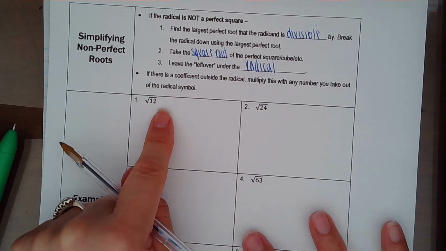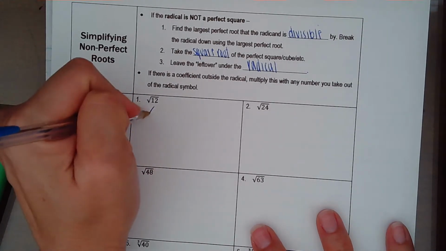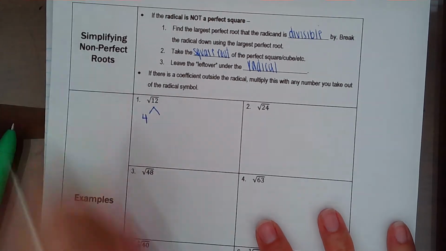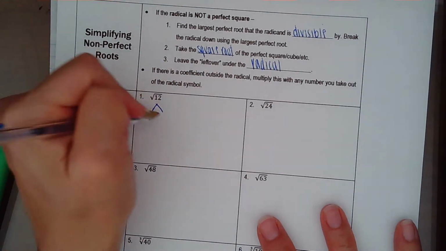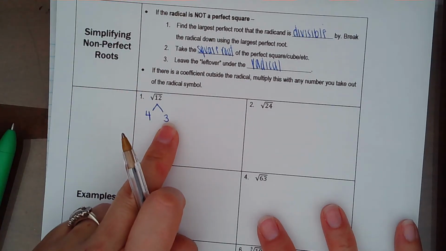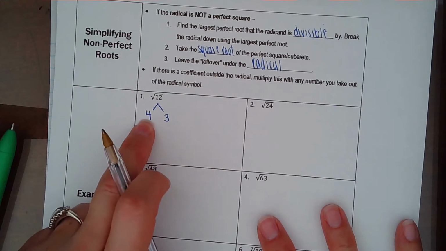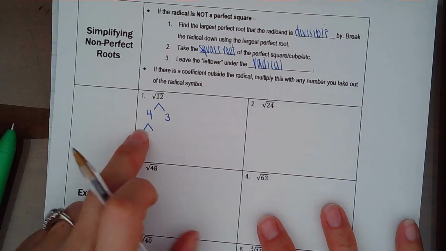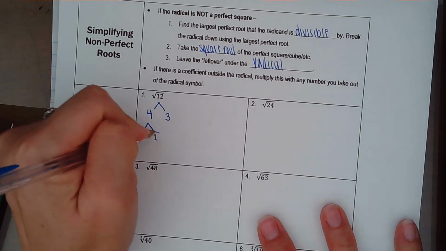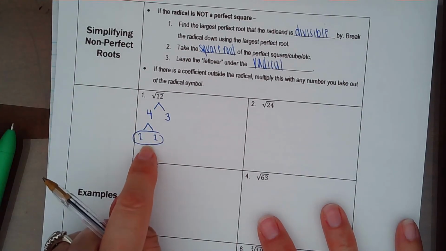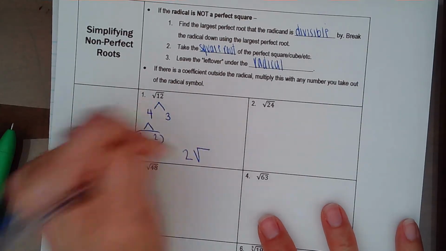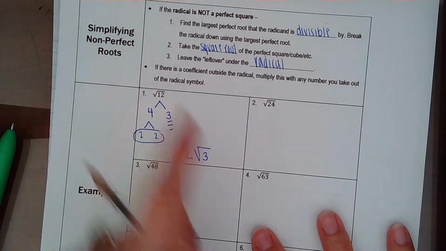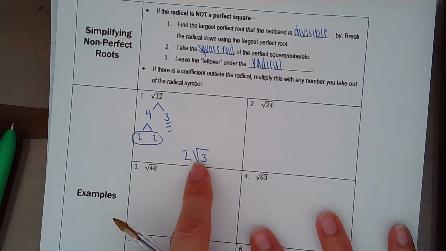Okay, so let's look here. Let's look and see what's the biggest perfect square that can go into 12. Well, 4 would be the biggest perfect square that can go into 12. And 4 times 3 is 12. Well, 4 is a perfect square. What's the square root of 4? If you don't remember, just think of something. What multiplies to 4? Oh, that's 2 and 2. Oh, that has a buddy, so that can come out of the radical. But this guy, this 3, he's left over. He has to stay in the radical. He's stuck. He doesn't have a buddy to go outside and play.